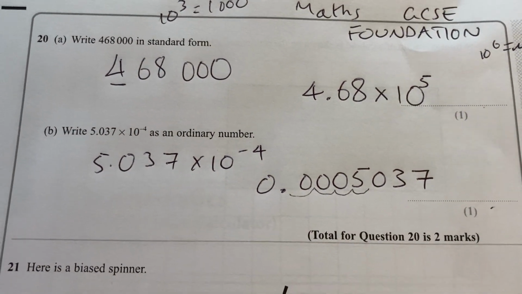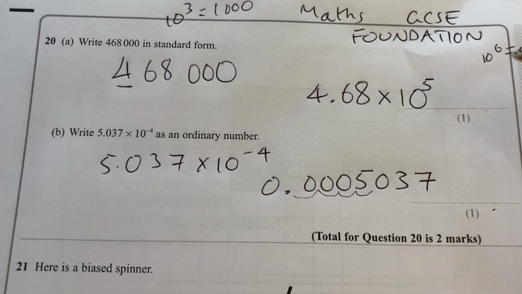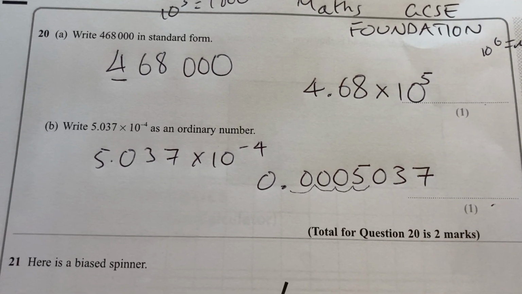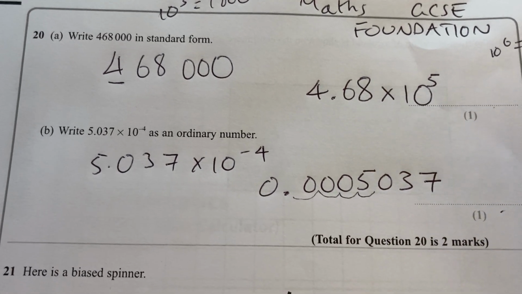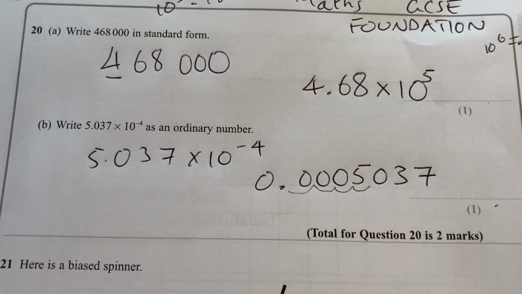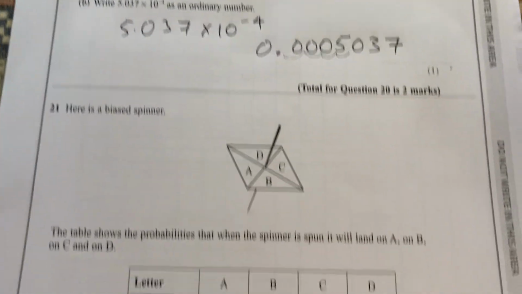If you're in an exam, try and aim for a mark a minute, which is roughly what I'm doing at the moment, trying to do it slow enough to explain what I'm doing, but do pause the video if you need. Okay, let's look at this next question.